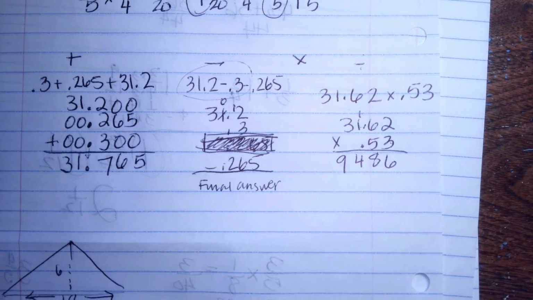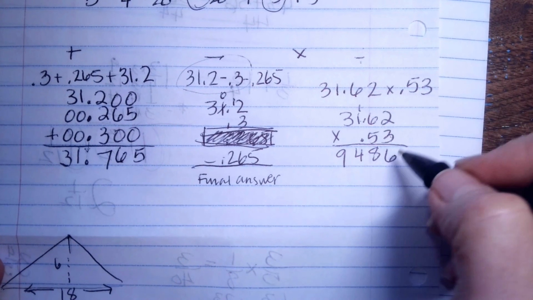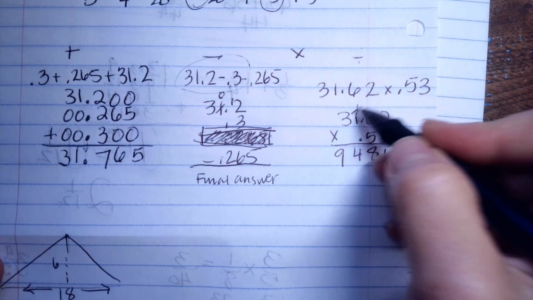So did you get that for your first row? Yeah. Awesome. All that. Then you add your 0, and then you're going to cross this out so you don't get confused.